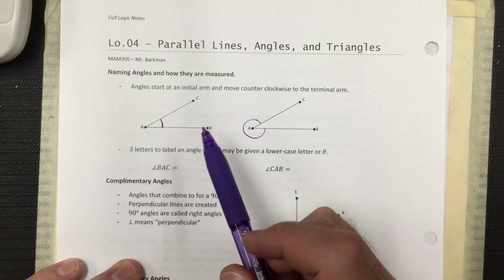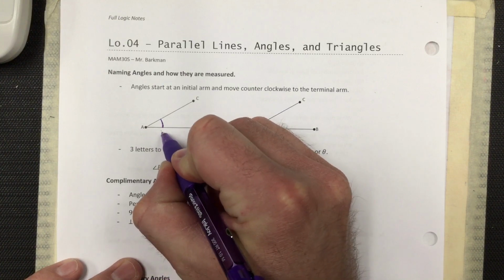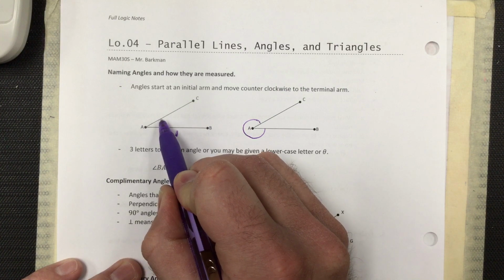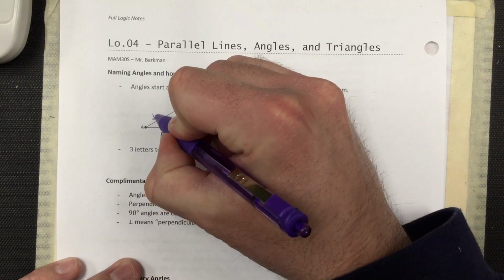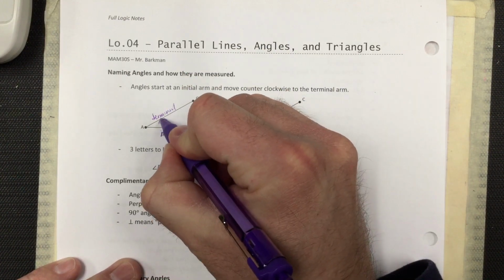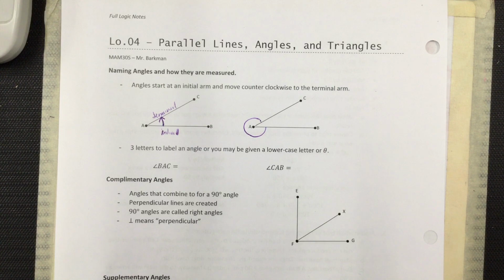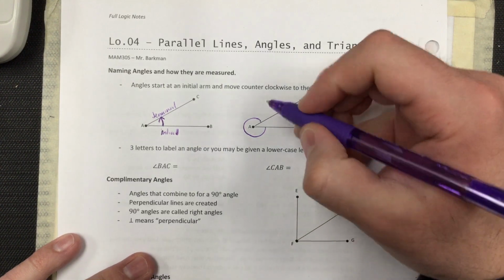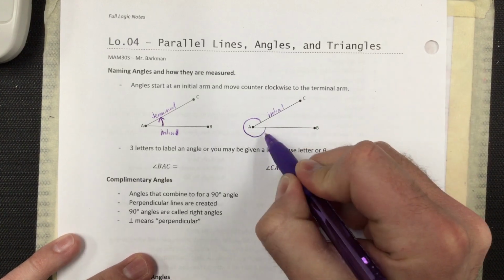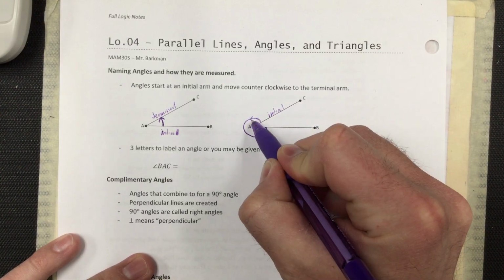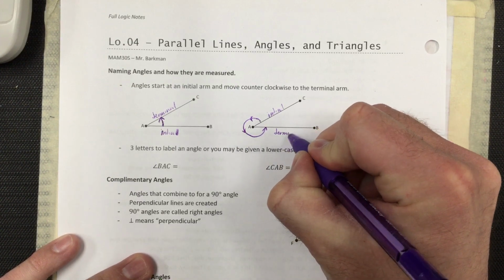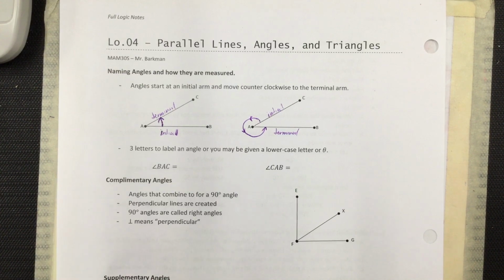Now, what we're going to do here is we're going to start with an initial arm, and this is going to be our initial arm right here, and it's going to go counterclockwise to the terminal arm. Okay, so we go counterclockwise. So our angle is going in this direction. That's how we're going to measure our angle here. The second one here, in the same way, except now we're starting with this as the initial arm right here, and we're going counterclockwise, and I'll put a couple extra arrows in there just to show that that's the direction we're going, to the terminal arm right there.